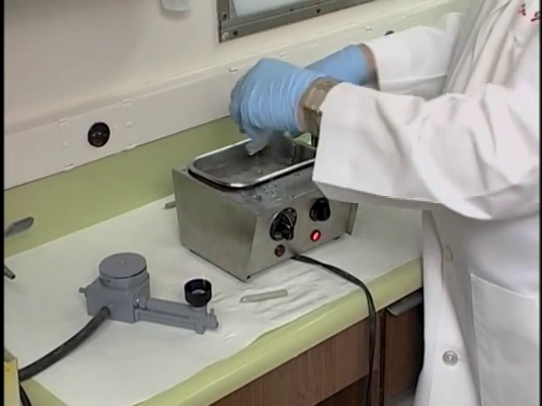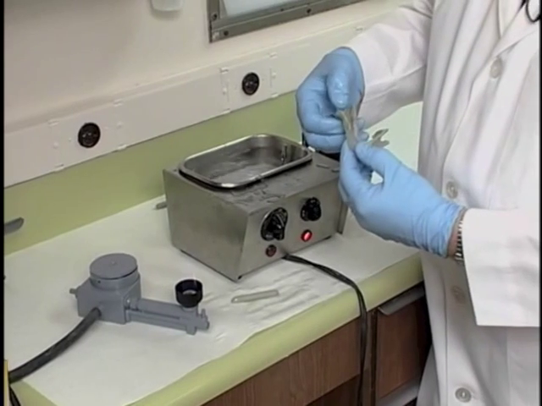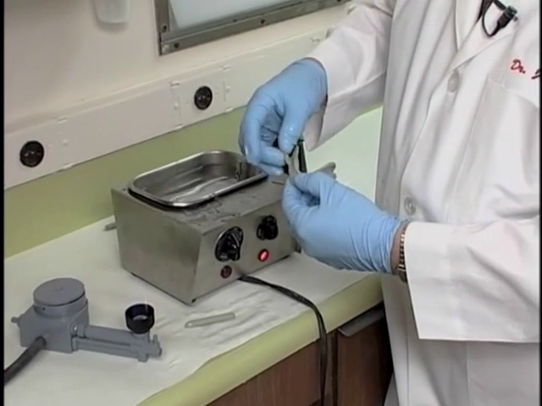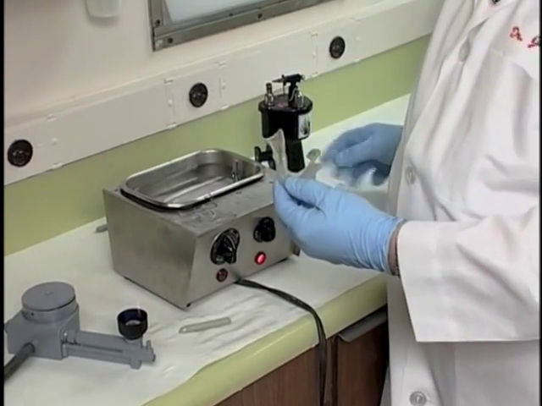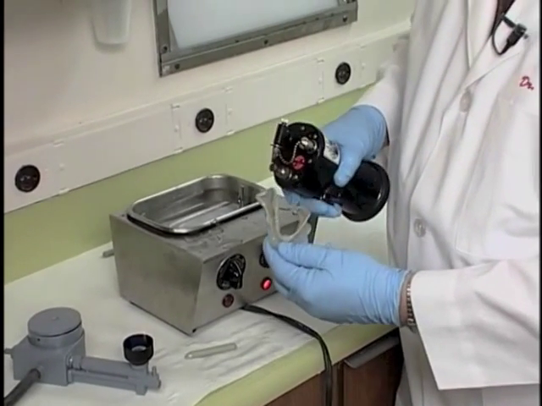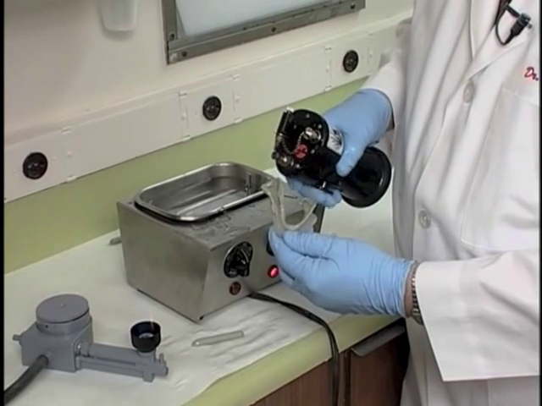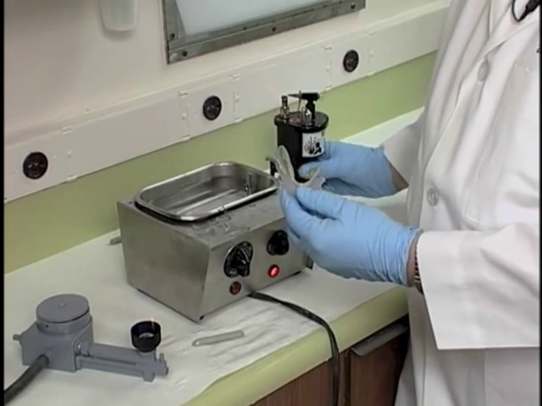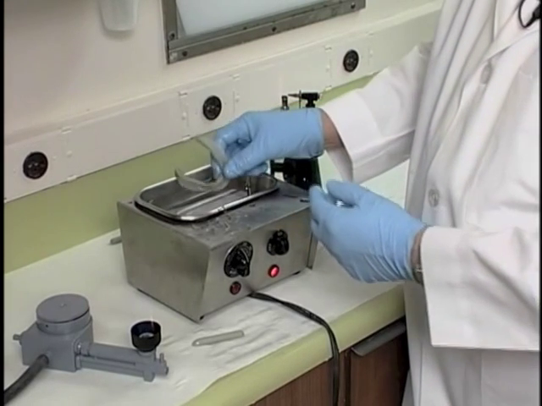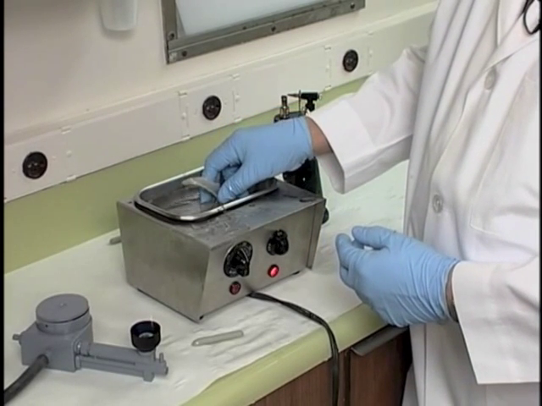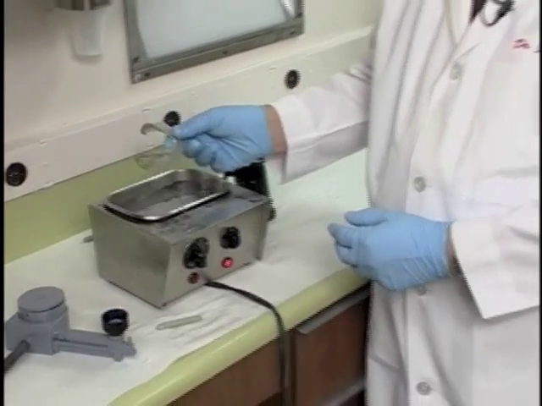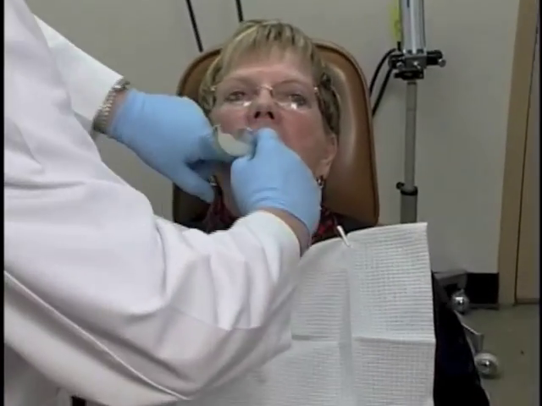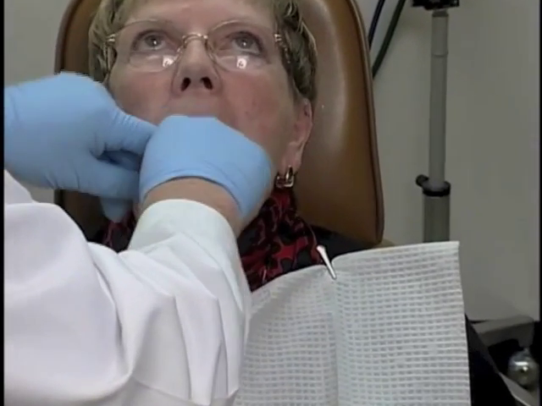Wet the material in the compound heater, mold it with your fingers, and then we take the torch and superheat it again to get it nice and soft, uniformly soft. We do a 3-second dip in the water bath, and now we're going to the patient's mouth. We rotate it into the mouth.